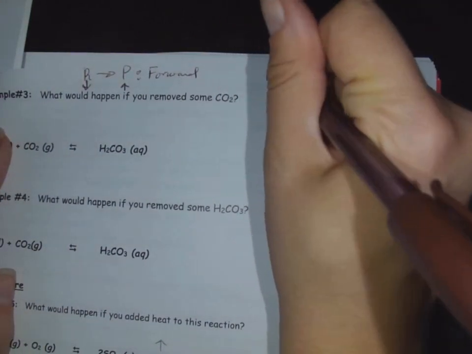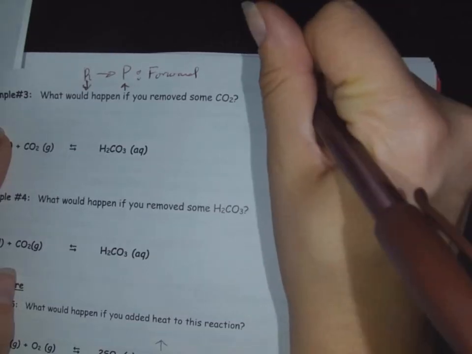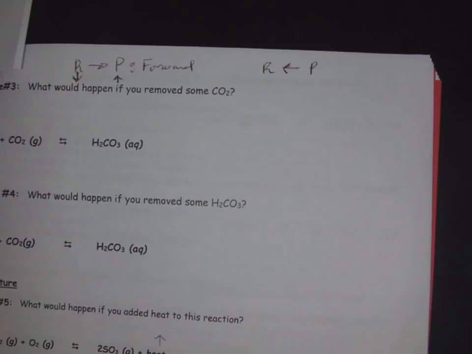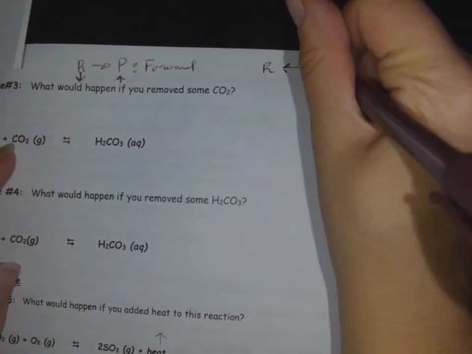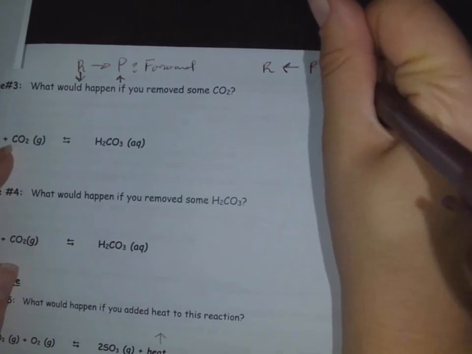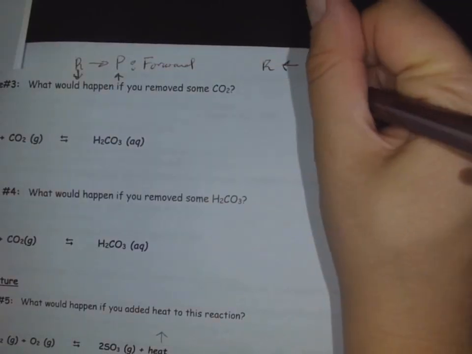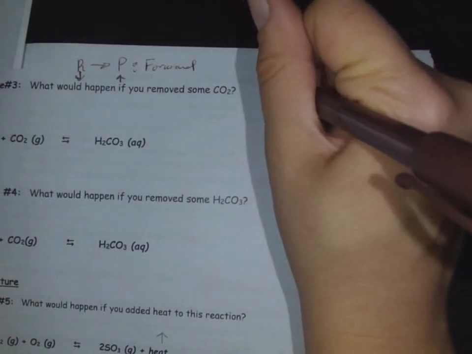It's when we have products that turn back into reactants. So we made some products, but then they went back and turned back into a reactant. That is the reverse reaction. When this occurs, products decrease and reactants increase.